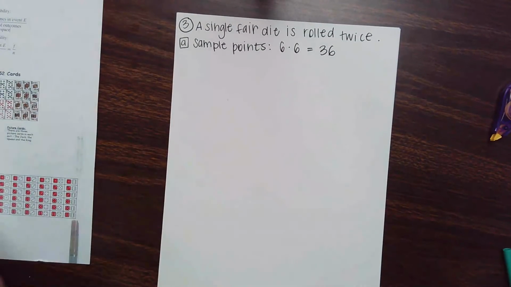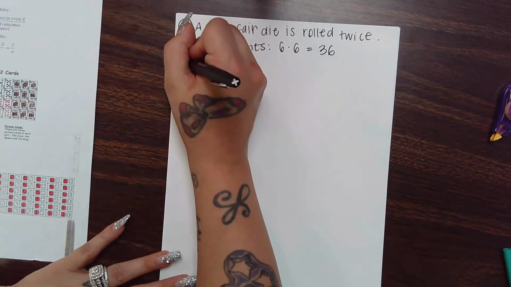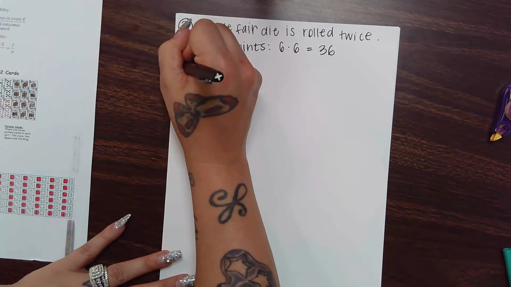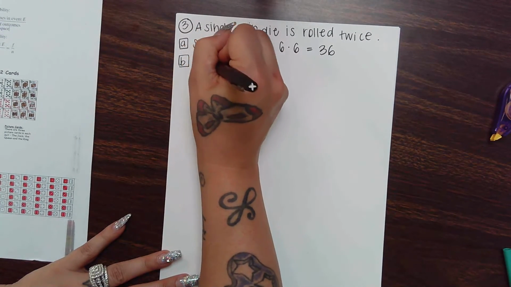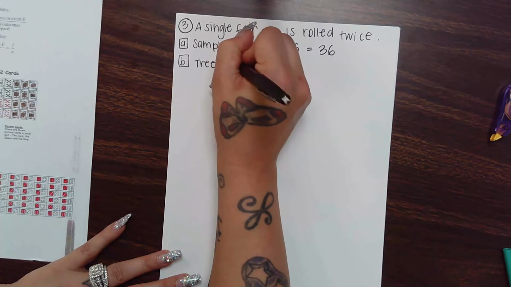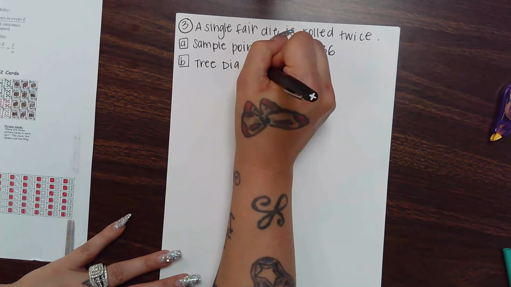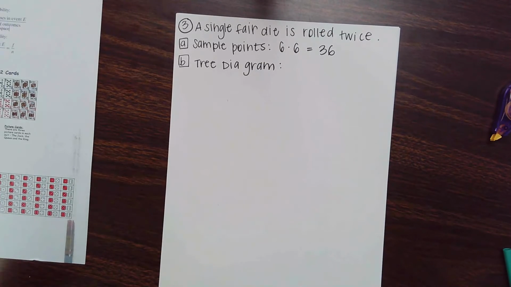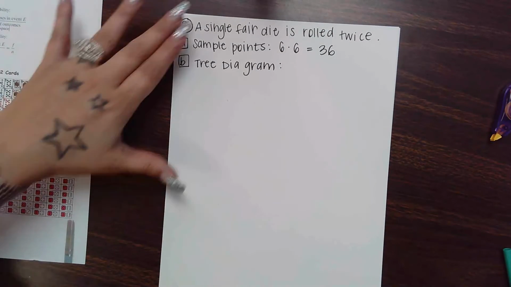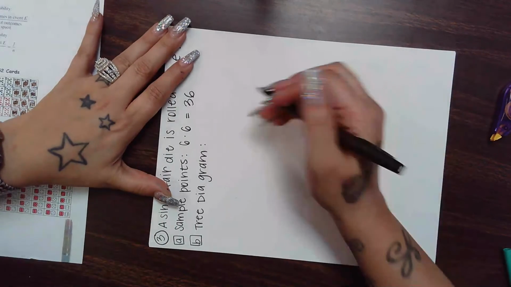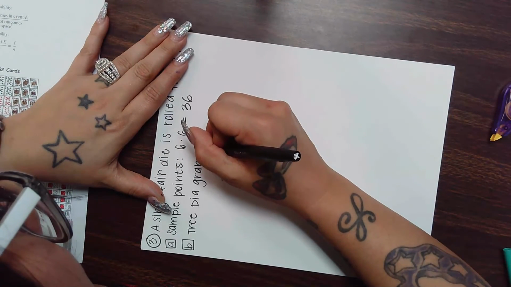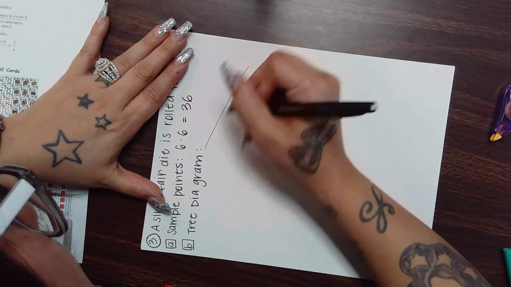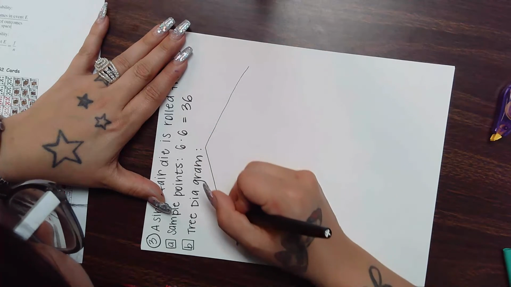Okay, tree diagram. Okay, this one's annoying, but it just is what it is. I'm going to turn my page, and I'm going to go 1, 2.